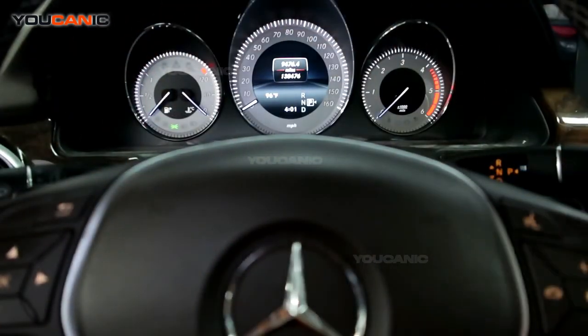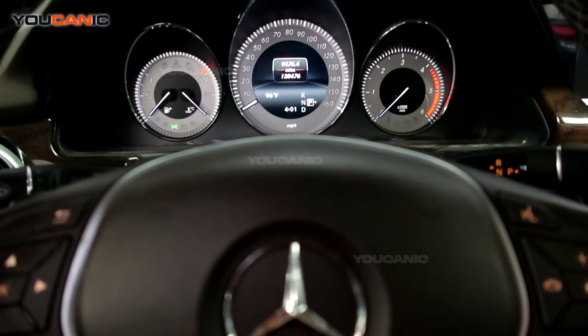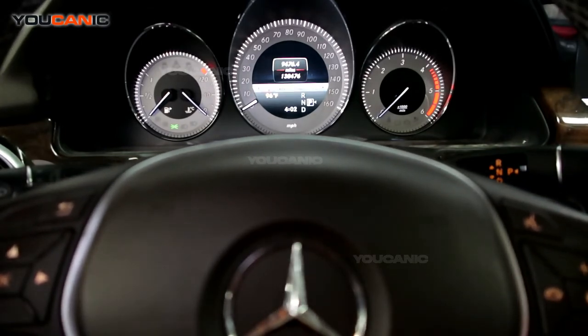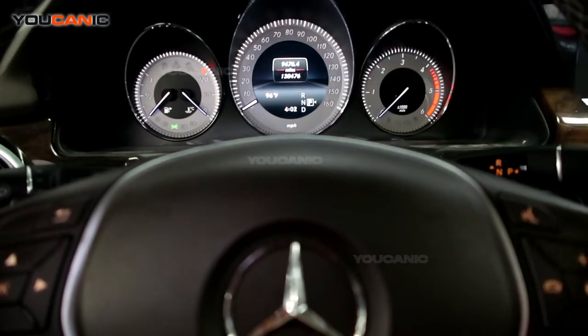You don't want to see all the lights on. That's position 2 on the ignition. You don't want to be there. You want to be here, where just the miles are showing and the instrument cluster background lights are on. Once you get here, press the arrow on the left of the steering wheel and select trip.